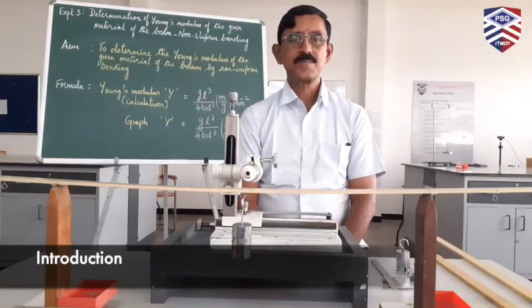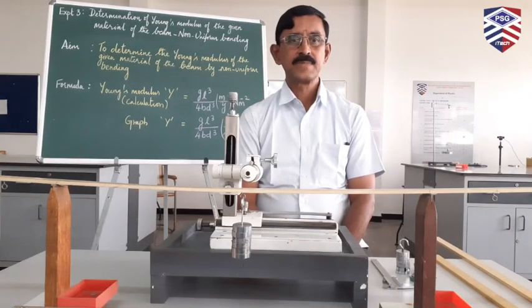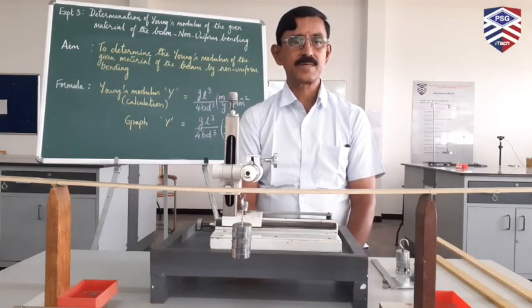Young's modulus by non-uniform bending. The aim of this experiment is to determine the Young's modulus of the wooden scale subjected to non-uniform bending.